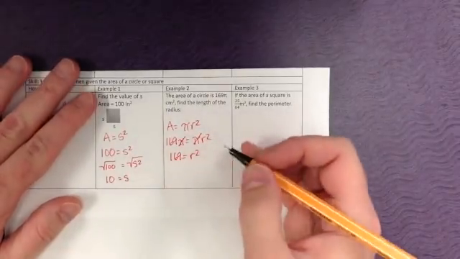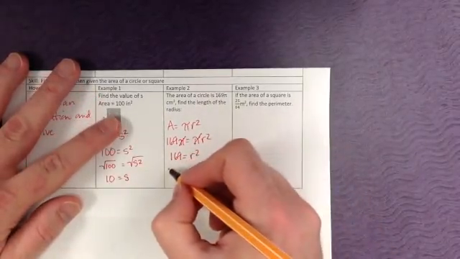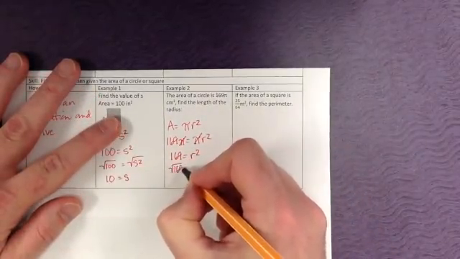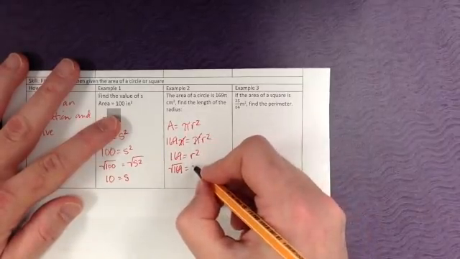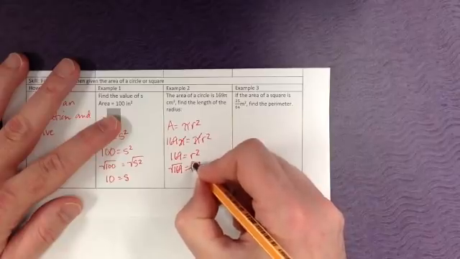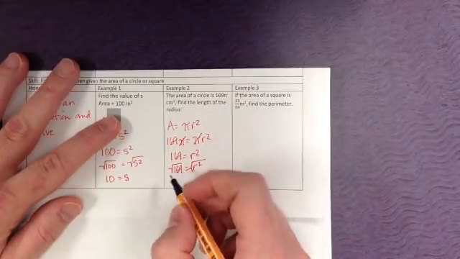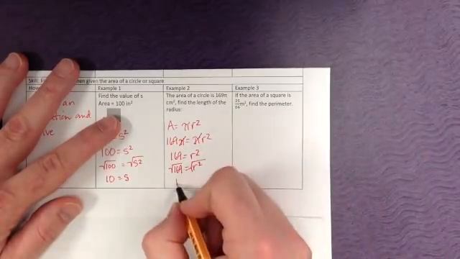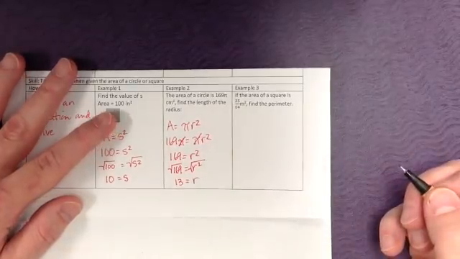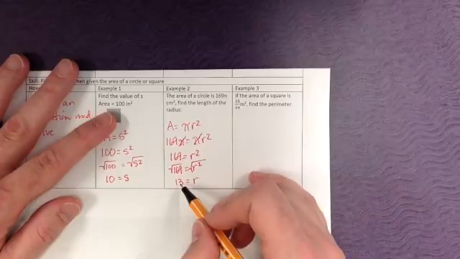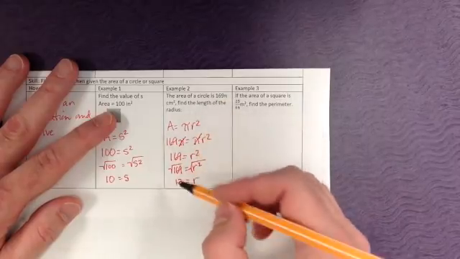Well, just like in the previous problem, to find the solution I have to find the square root of both sides, because the opposite of squaring a number is the square root. So the square root of 169, if we look back at our perfect squares chart, is 13, and the square root of r squared is just plain r. So the radius of that circle is 13.